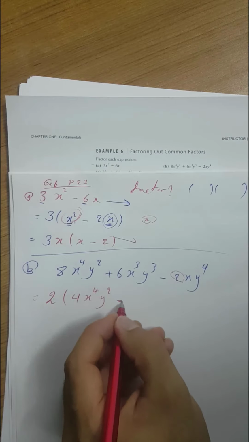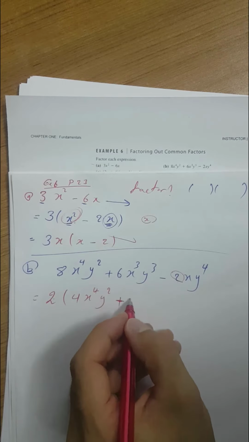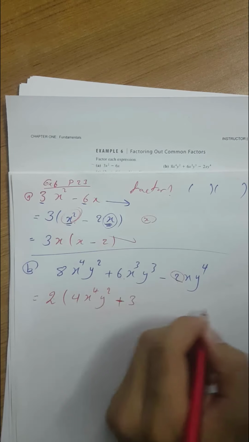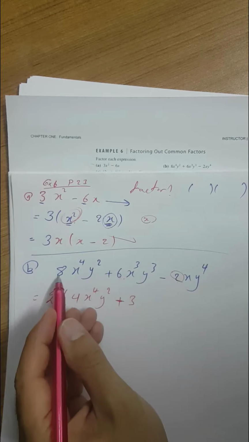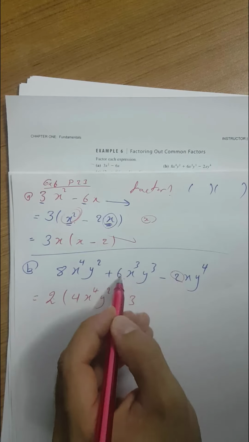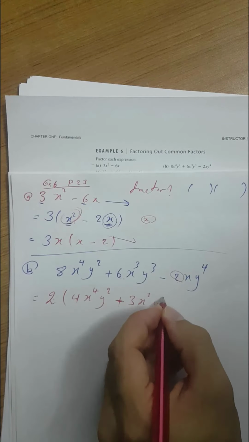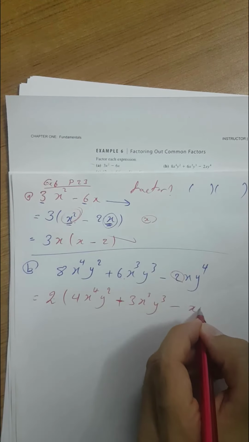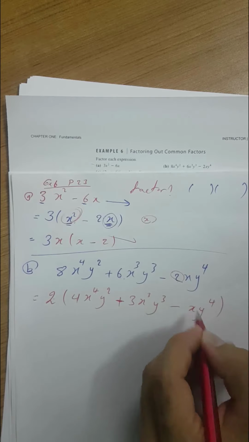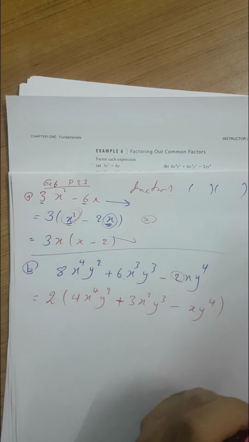And plus I will get 3y, because if you divide 6 by 2 you get 3. Divide 8 by 2 you get 4. x cubed y cubed minus xy, because if you divide 2 by 2 you will get 1.